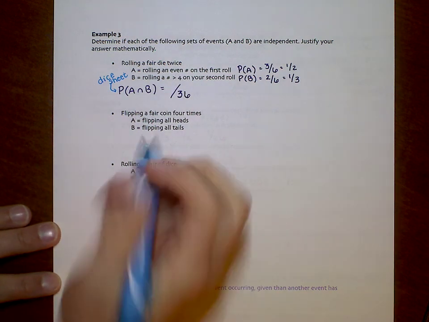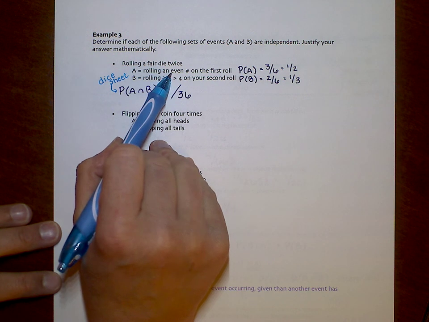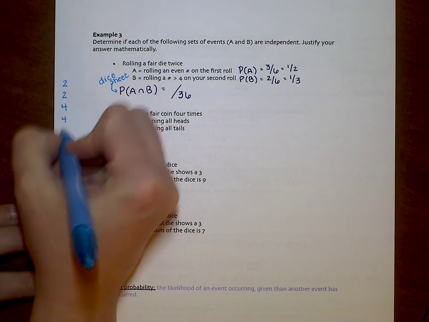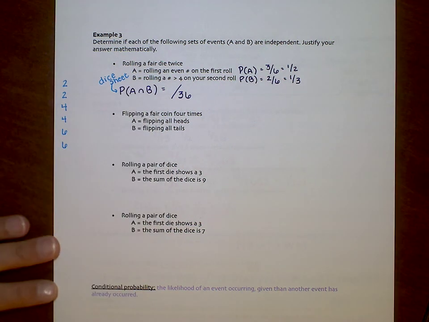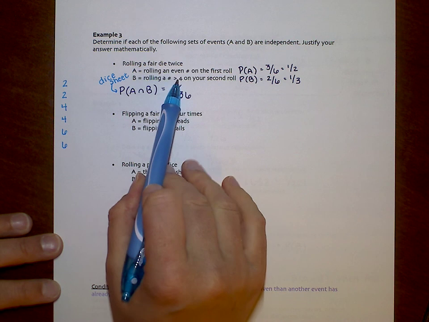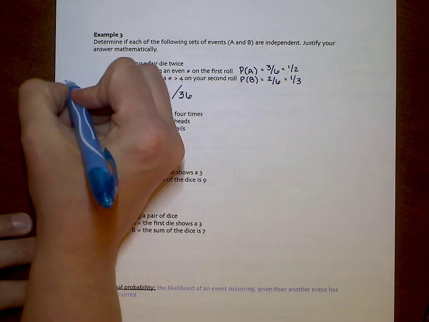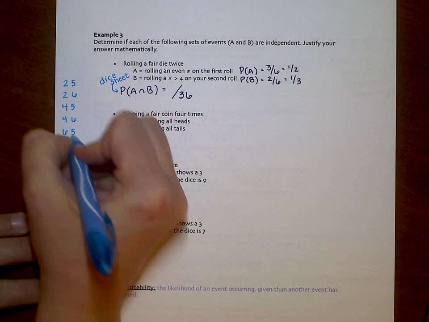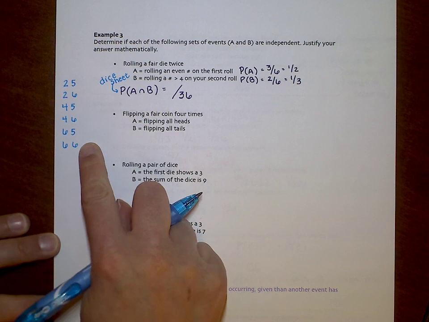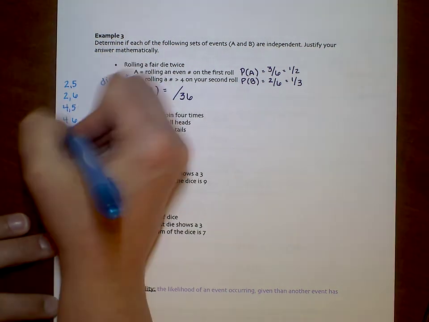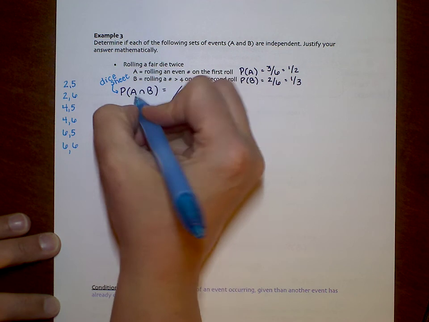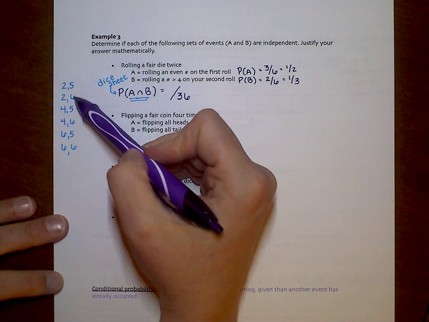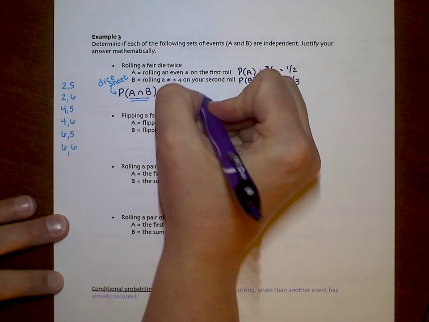And just off to the side, an even number on the first roll would be a 2, a 4, or a 6. There's a reason I'm writing them twice. A number greater than 4 on your second roll, we said that could be a 5 or a 6. So these are the combinations from your dice sheet. We could have 2,5; 2,6; 4,5; 4,6; 6,5; 6,6. That would fit the intersection. That looks like 6 outcomes out of 36, which is 1/6.